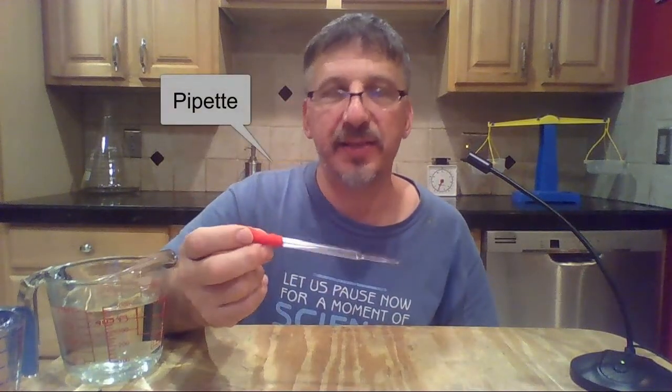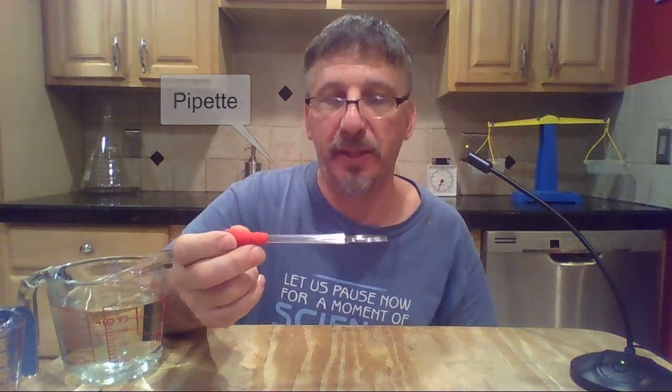Okay, the first science tool I'd like to discuss for liquid volume is the pipette. A pipette's capacity is usually about 1 milliliter. So just to give you an idea, this here is about a milliliter of water. And this again is a pipette.